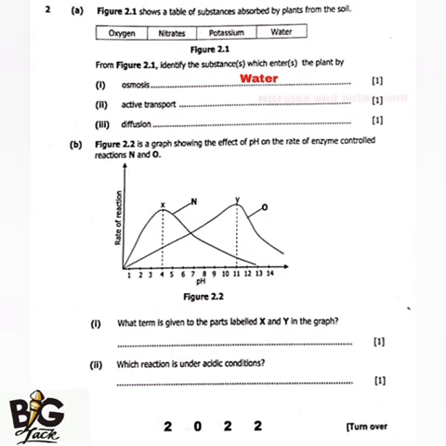Then the last one, diffusion. As for diffusion, the way oxygen enters or leaves the plant is by diffusion.